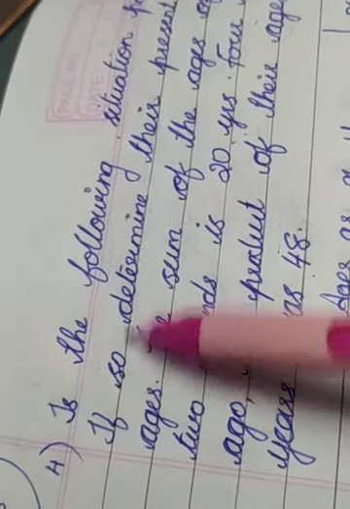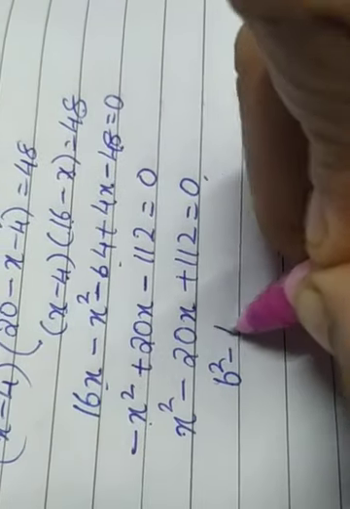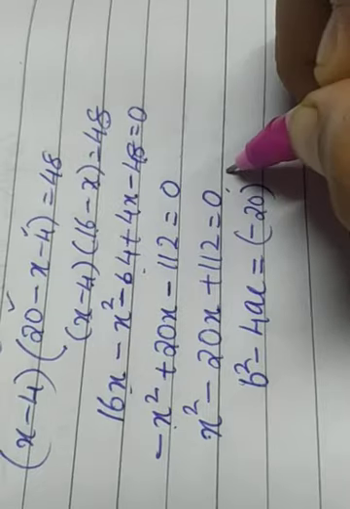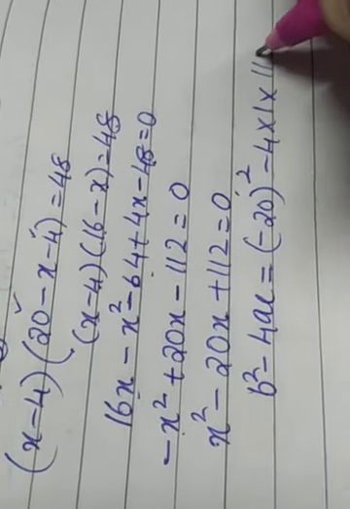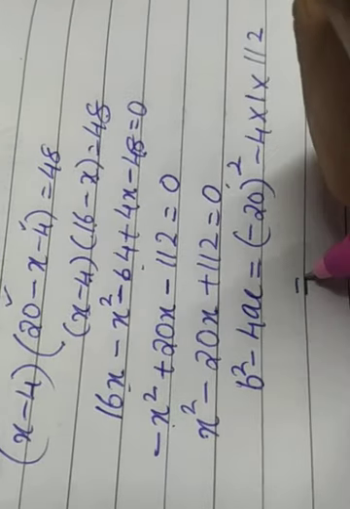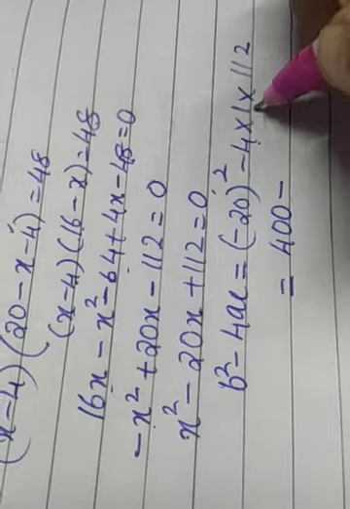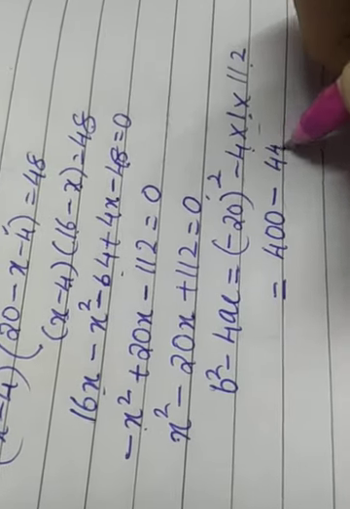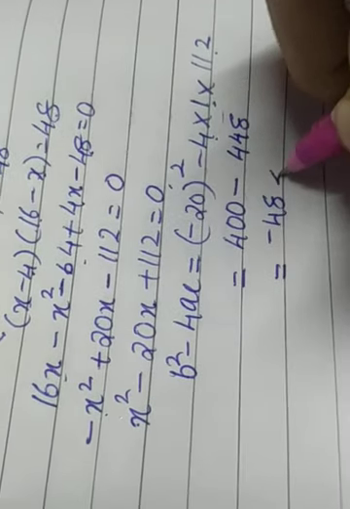Since the question is whether it is possible, what we have to do is find the discriminant, b square minus 4ac. What is b square minus 4ac? Minus 20 square minus 4 into a, which is 1, into c, which is 112. Minus 20 square will give you 400 minus, what about this value? 4 into 1 is 4 and 4 into 112 gives you 448. And this value is negative 48, which is less than 0.